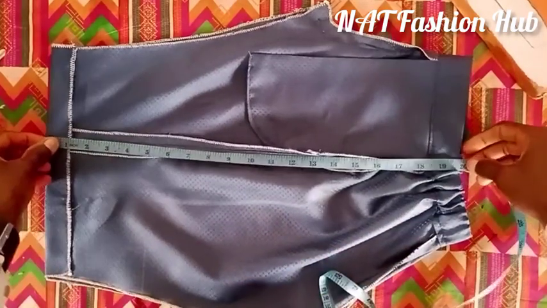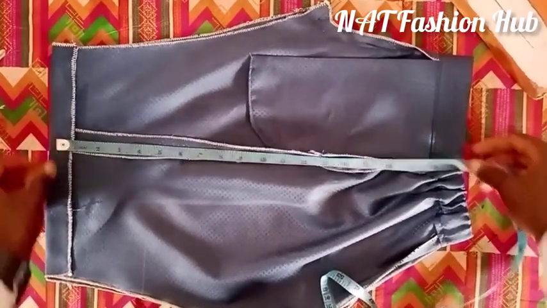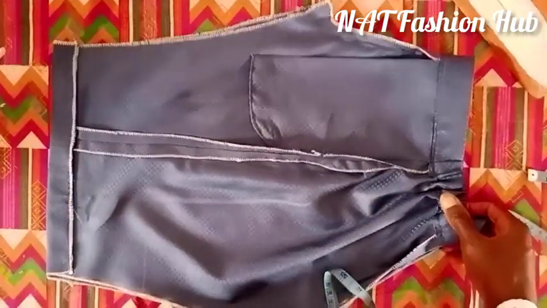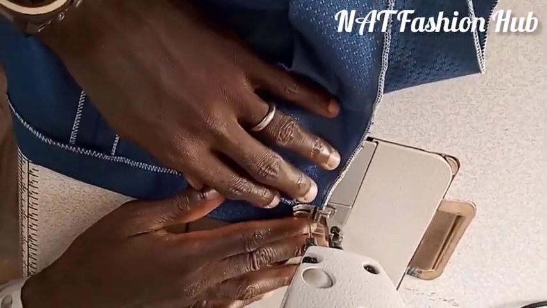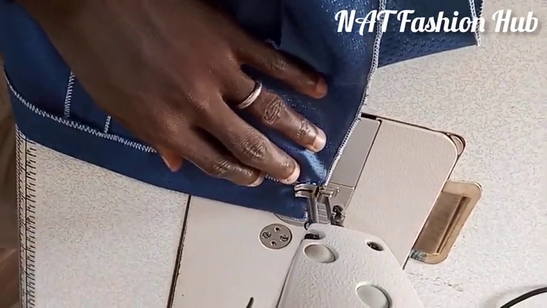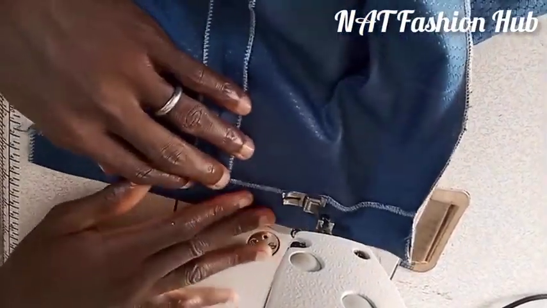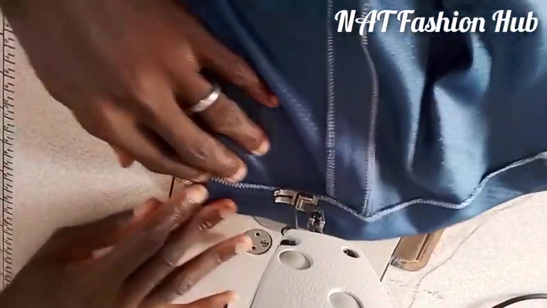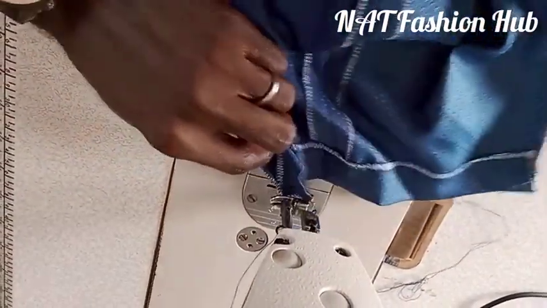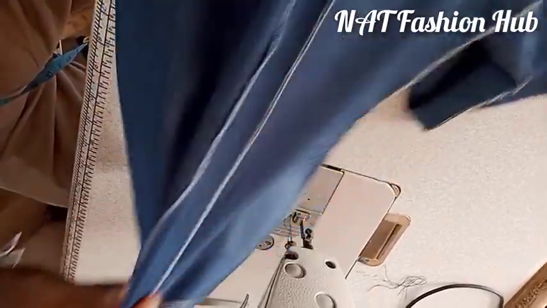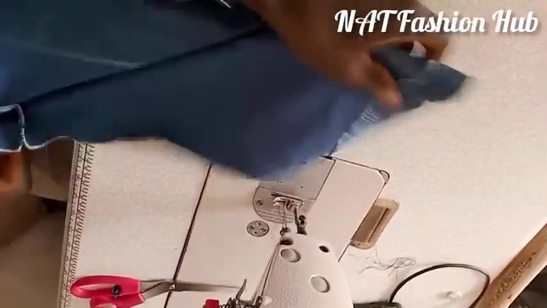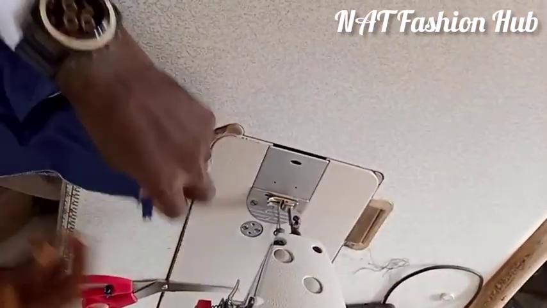So we are done hemming our trouser. The next thing for us is to go to the machine and finish it up. Right, so the next thing for us to do now is to go ahead and hem our trouser. We'll do the same thing with the second leg. After we are done hemming, the next thing is to close it up on both sides.